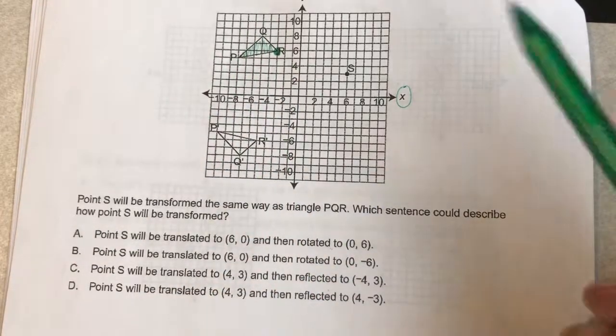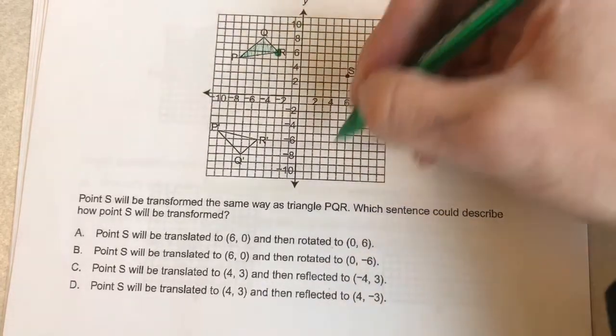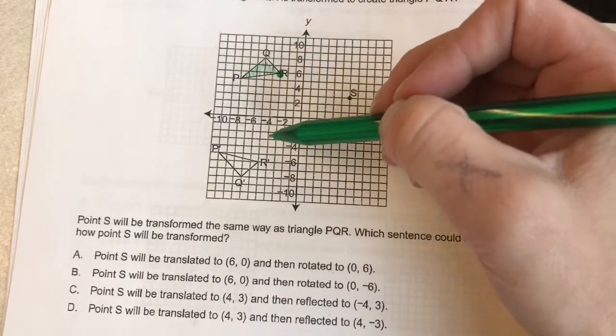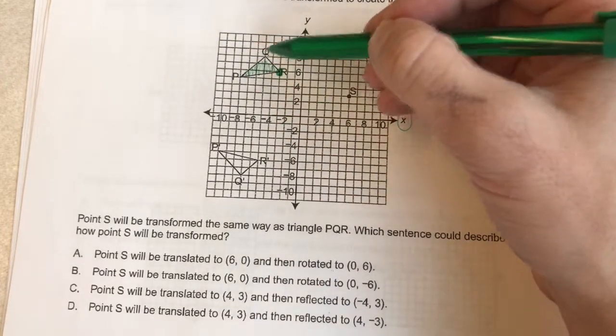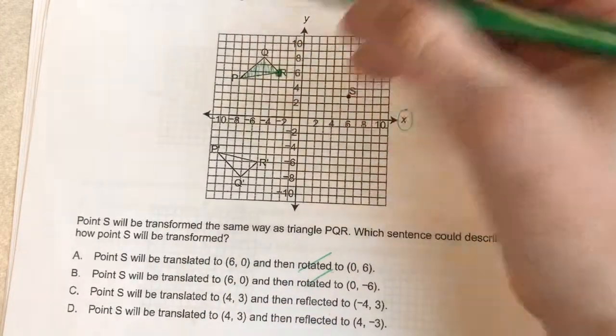I'll tell you one thing. They're not rotating it. If they were rotating it, then it would have to be flipped around in some way, like the Q would have to be at the bottom. That's not what's going on here. So it's not a rotation. They're moving it and they're reflecting it.